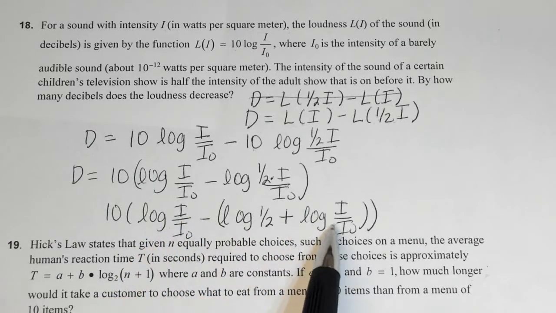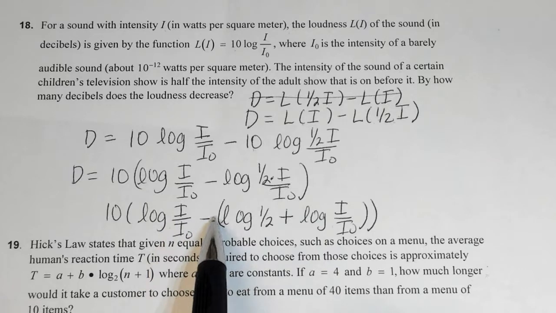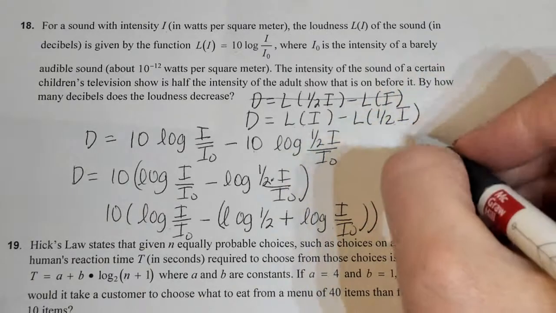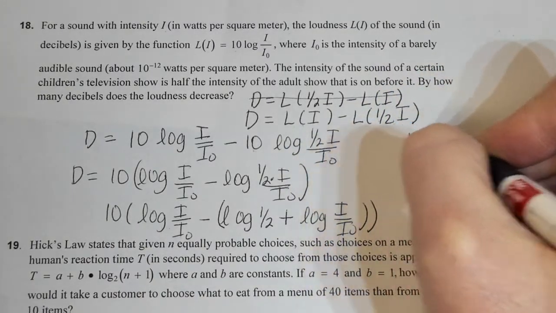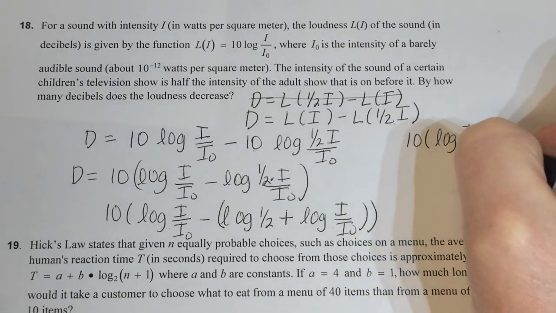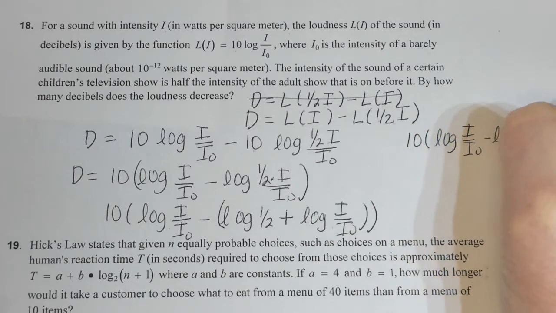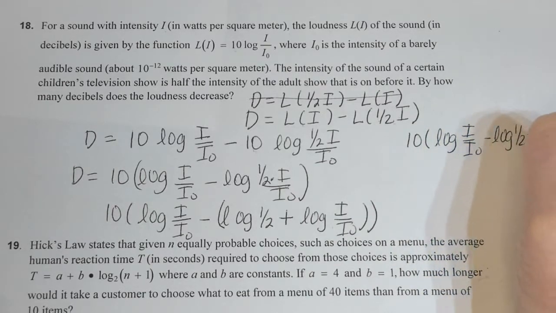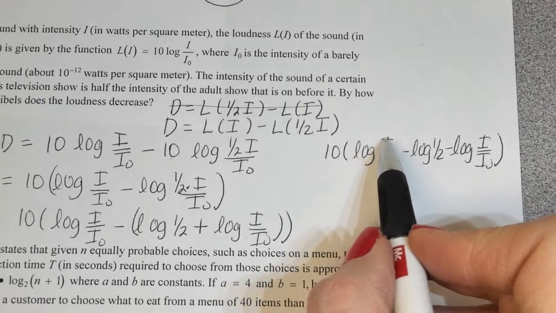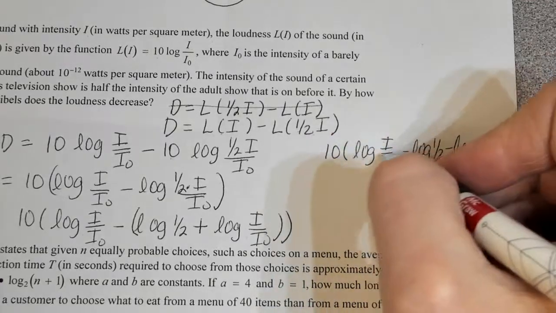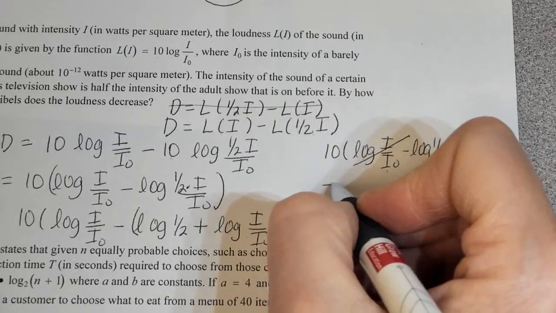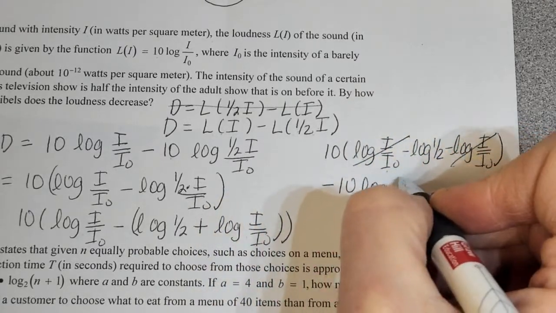But look at this. See how these two match exactly? So when I distribute that negative through, those two are going to cancel. Okay? So stay with me on this. I know this is a challenging problem. So I'm going to have 10 log I over I sub O minus log 1/2 minus log I over I sub O. Well, I have log I over I sub O minus log I over I sub O, so that's going to be 0. So now my answer, this is multiplication, is going to be negative 10 log 1/2.